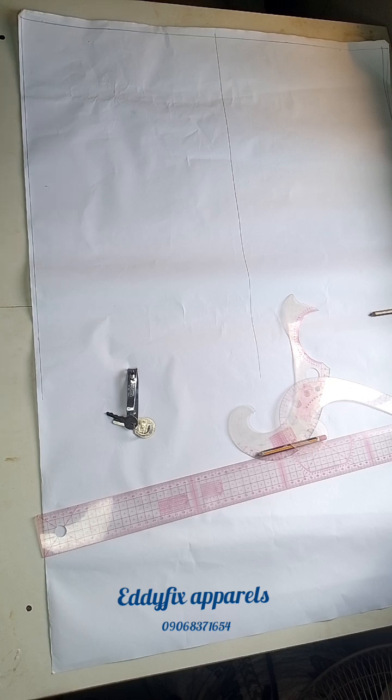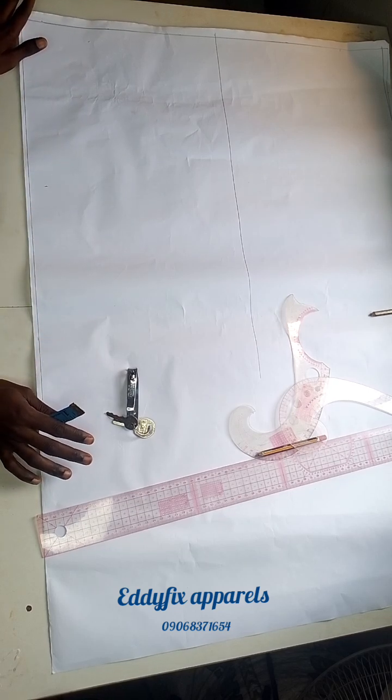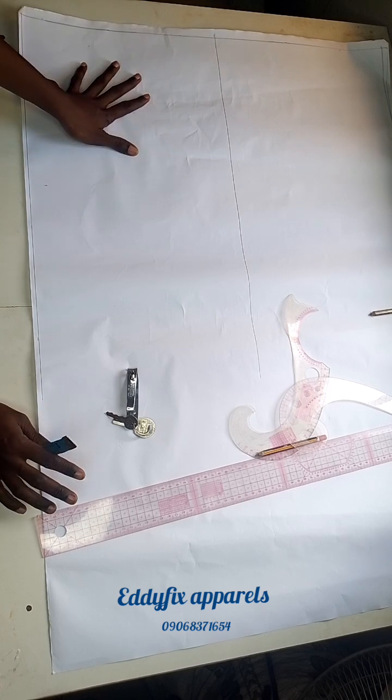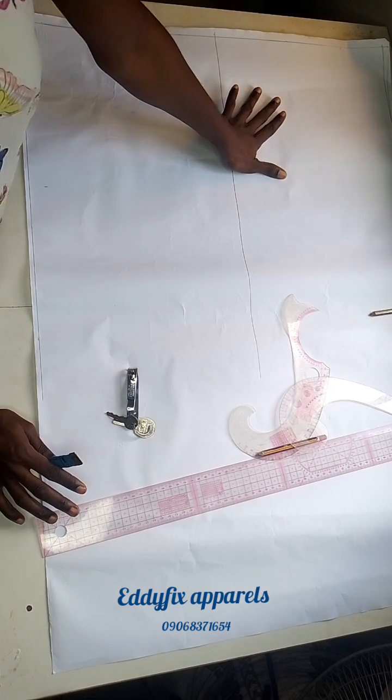Today we are going to be looking at how to draft a half scale block. Now I have already gone ahead to create my border. This one is for my front block and this is for my back block.